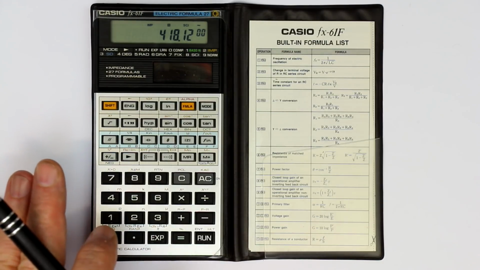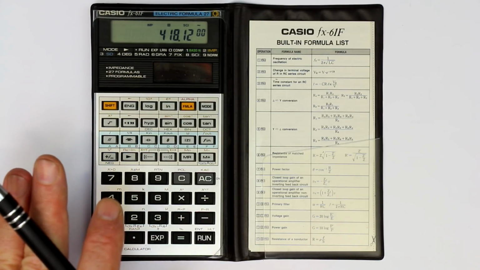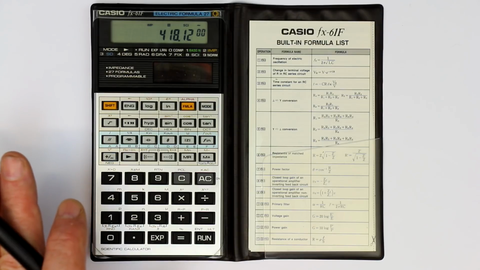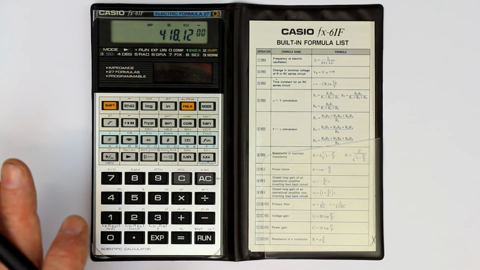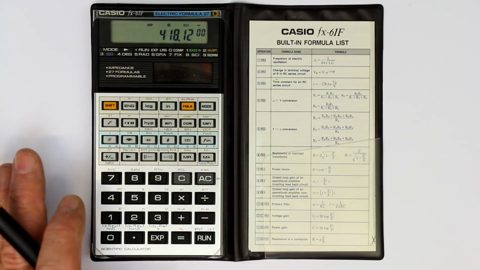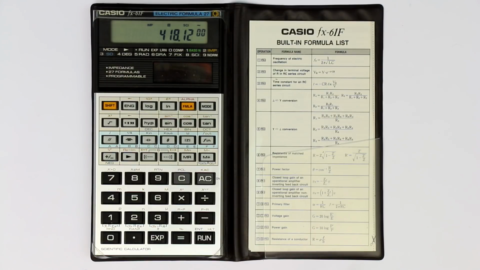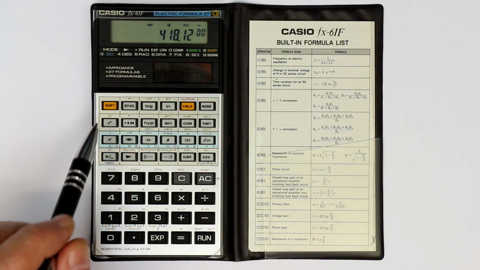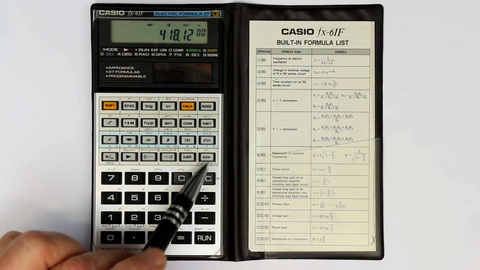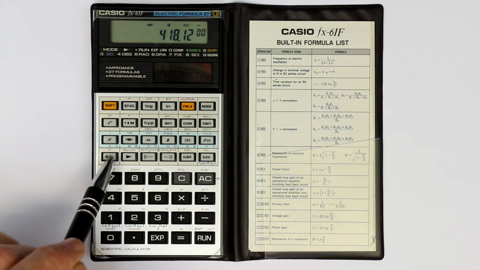If you're hunting for this calculator on eBay, it appears only once or twice a year. So what alternatives do you have if you can't get the Casio FX61F? For that purpose, let's first define what we want as the most important direct keys in a scientific calculator for engineers.